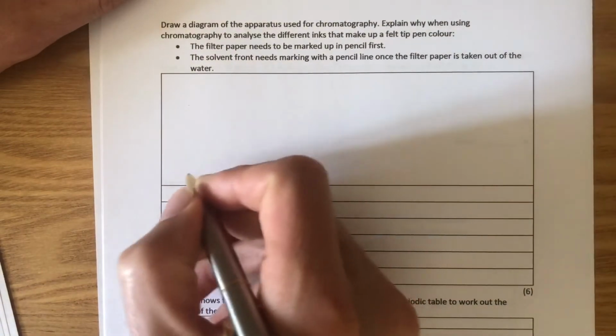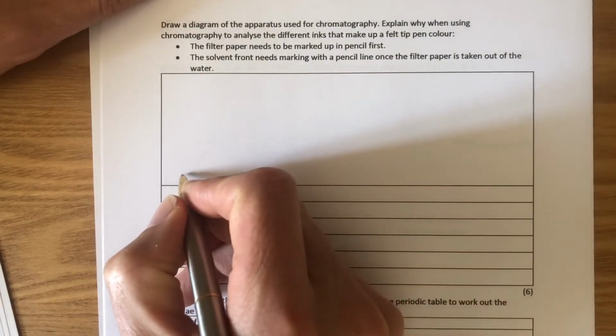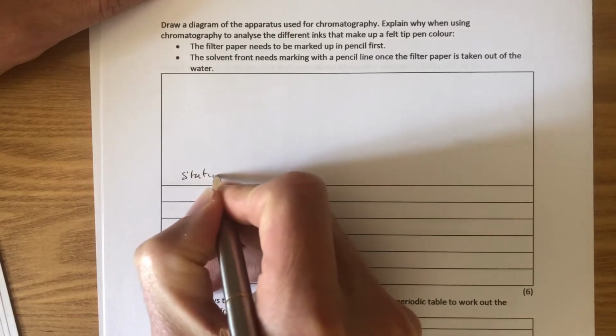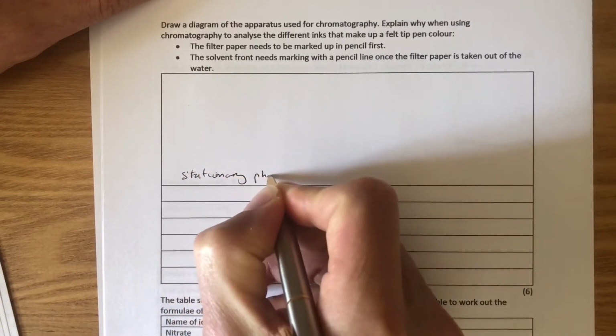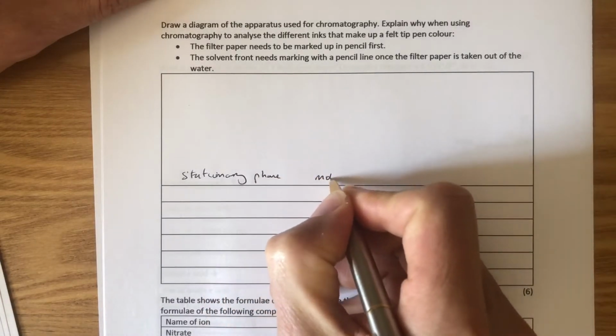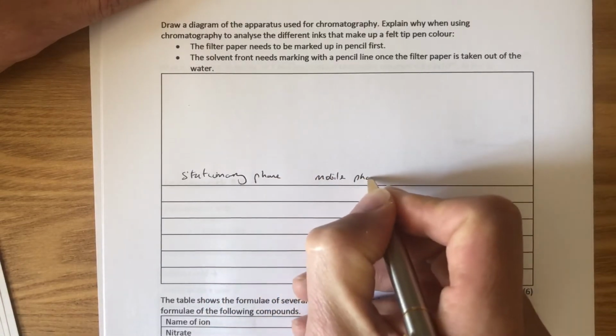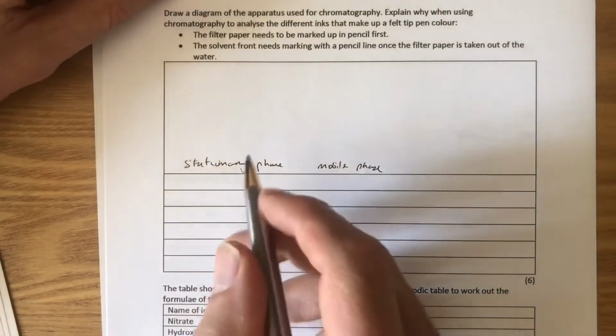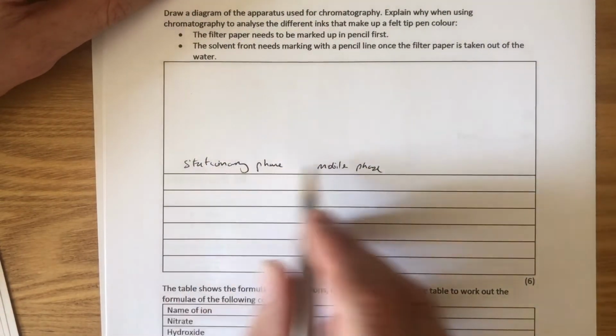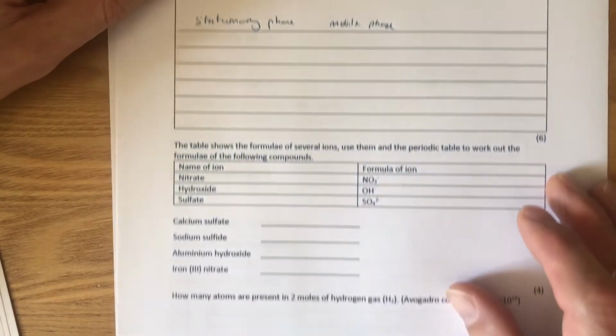I'd like you to label as well, please, when you do a diagram, can you label the stationary phase? And the mobile phase. Those terms are important now. They are written in your book when you see them, but I'd like you to label the diagram with which is the stationary and which is the mobile phase.